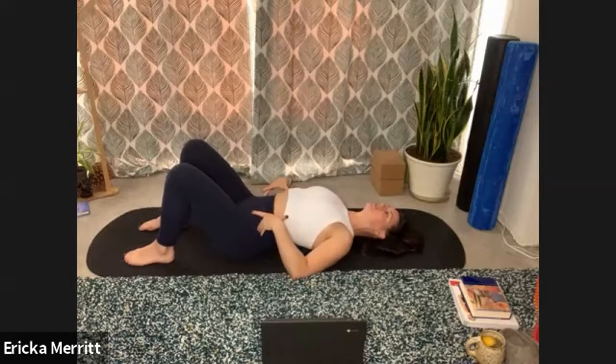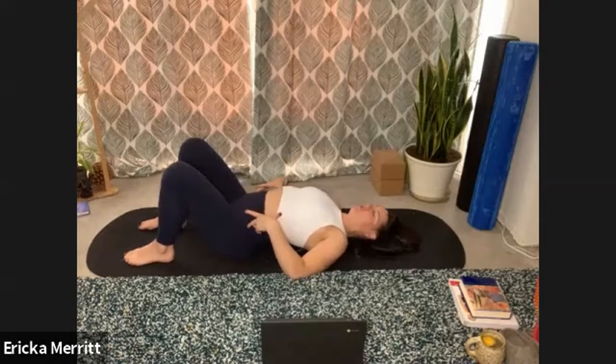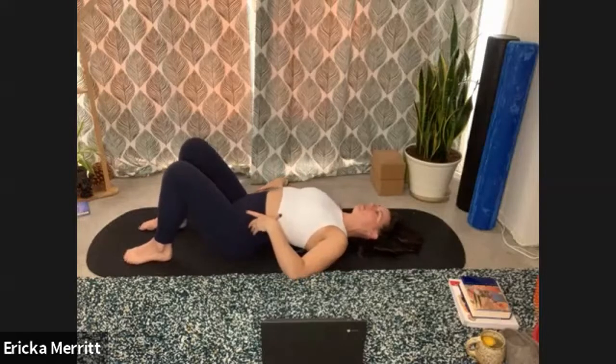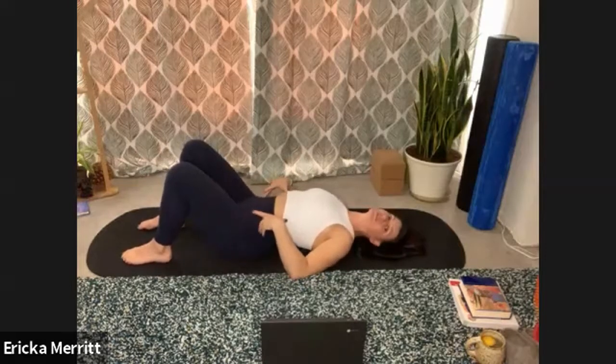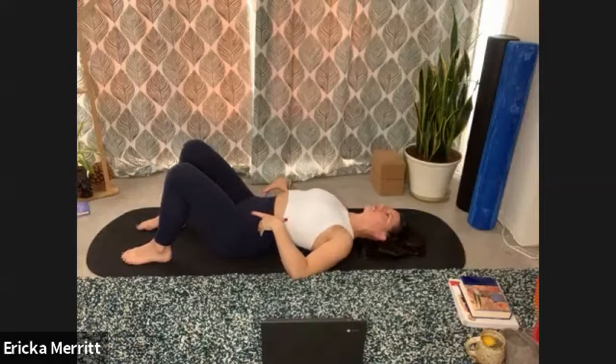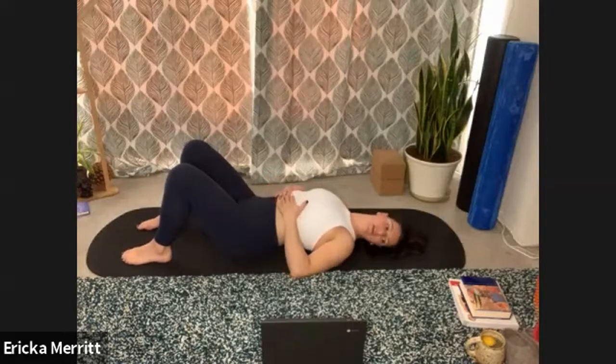Arching and rounding the spine here, connecting movement to breath, using the breath as a driver to mobilize the rib cage. The best way to mobilize the thoracic spine is through breathing. So that's an integral part of this work. And then find stillness, pause right here.